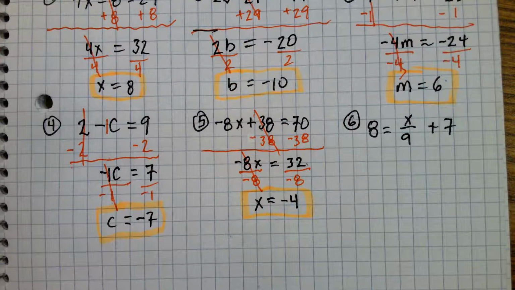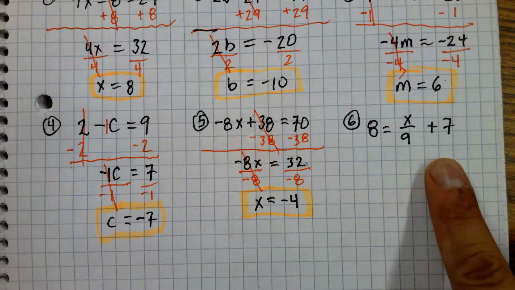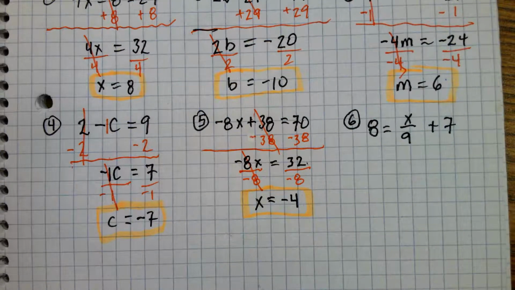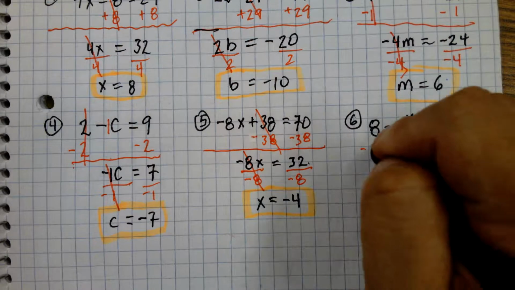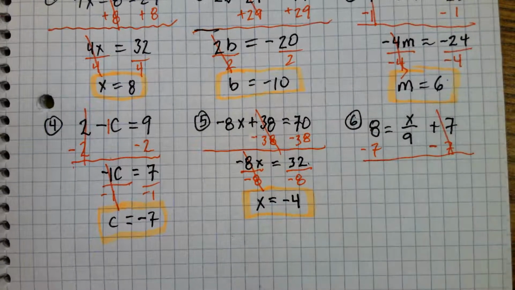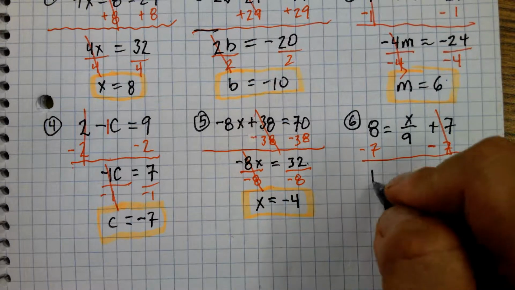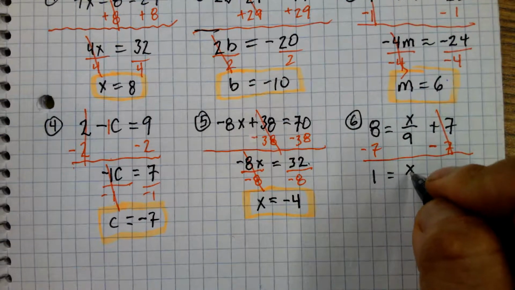So at this point, we have the main part of the equation on the right side, which is a little different, but that's okay. We've done this before. Which one is my constant? Because that's the first thing I want to get rid of. Okay. So let's subtract 7 on both sides. That cancels. 8 minus 7 is positive 1. And then we have x divided by 9.